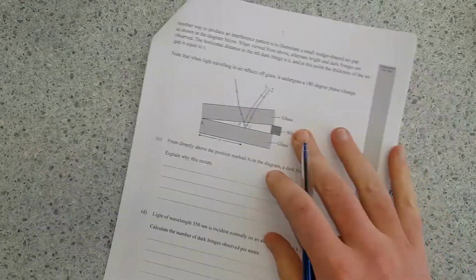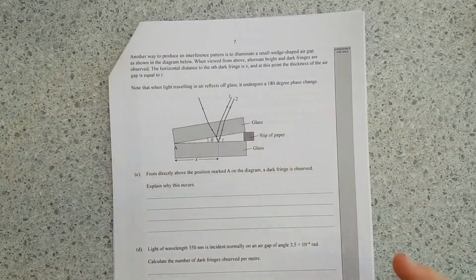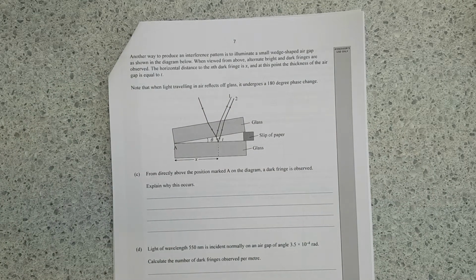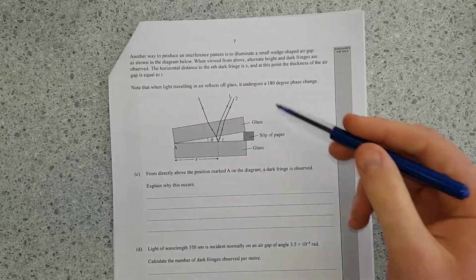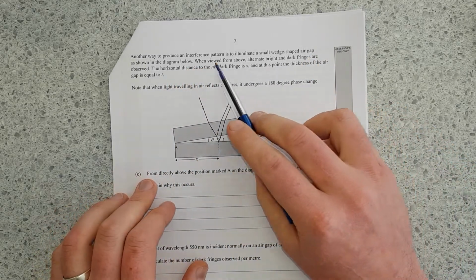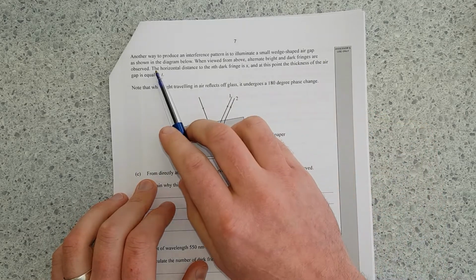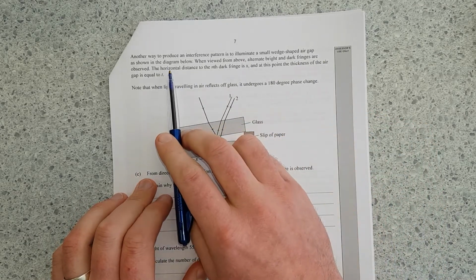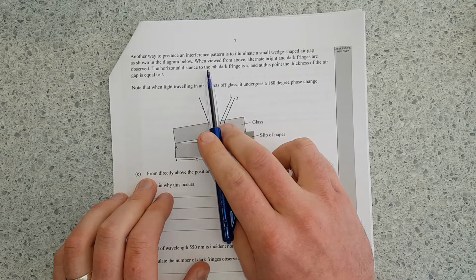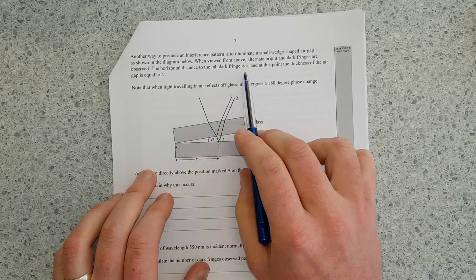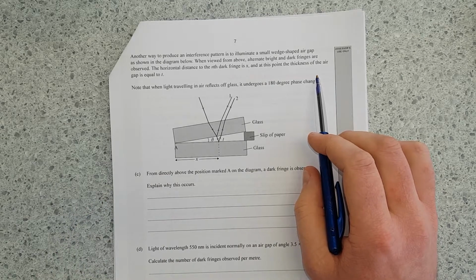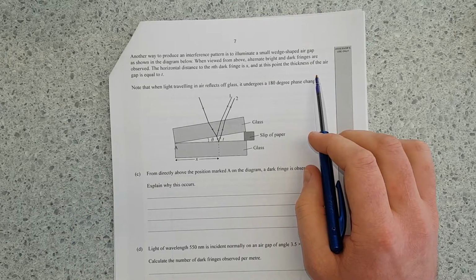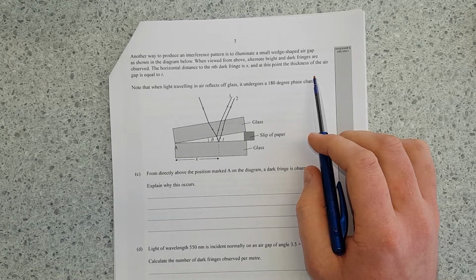Cool. Next question. Another way to produce an interference pattern is to illuminate a small wedge-shaped air gap as shown on the diagram below. When viewed from an angle above, alternate bright and dark fringes are observed. The horizontal distance to the nth dark fringe is x. At this point, the thickness of the air gap is equal to t. Note, when the light is travelling in air, it reflects off the glass.